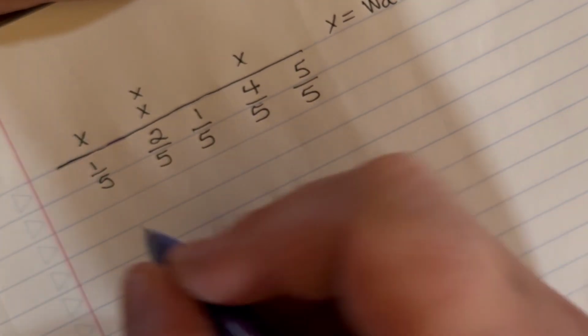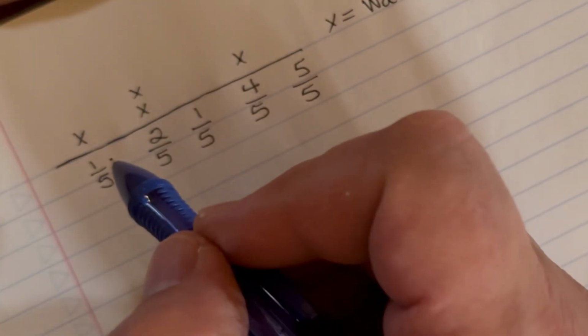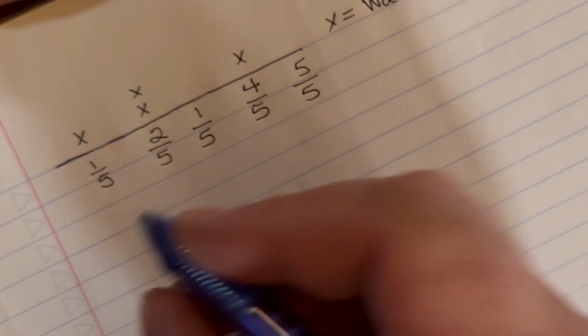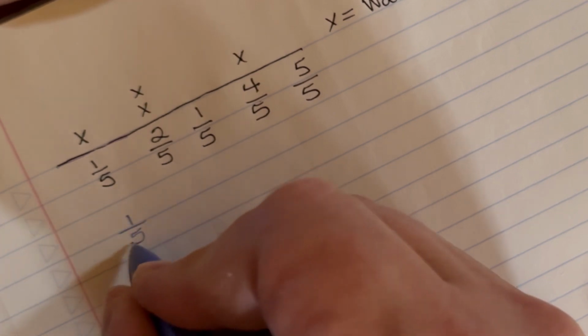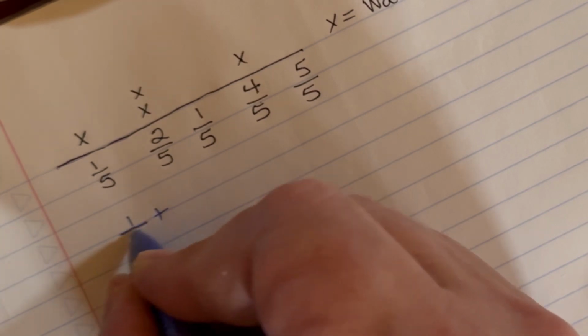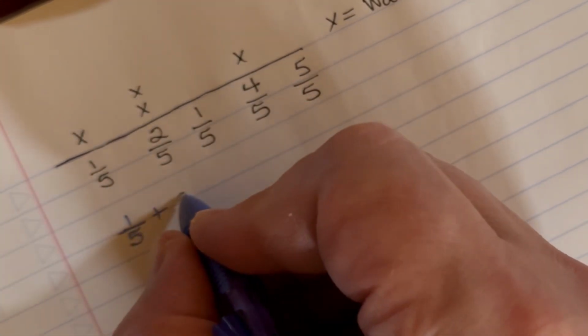Hope you're doing well. So this is the challenge question from last week. You wanted to regroup all of these and divide them evenly into the same containers. So let's go ahead and begin. We start with 1/5, 1, and we're going to add that to 2/5.